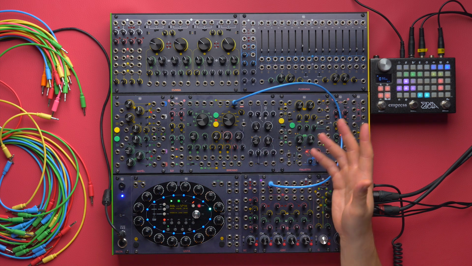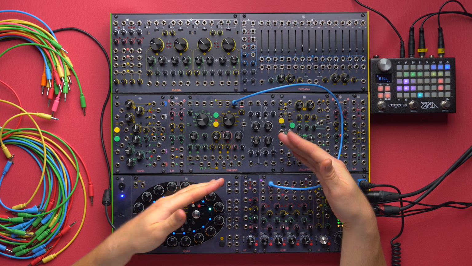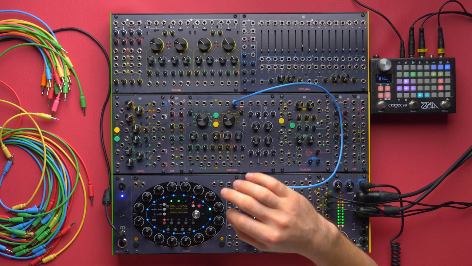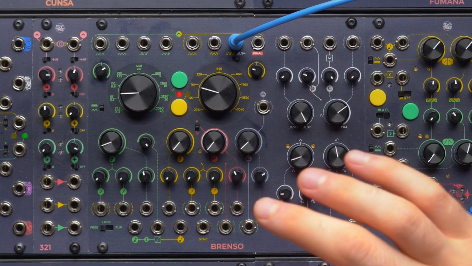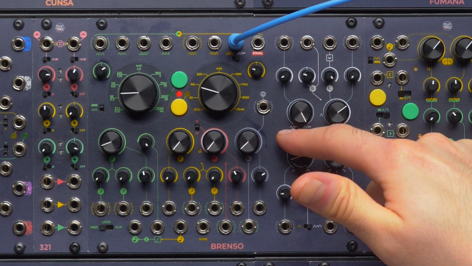It's not going to change our timbre too much, because after all the comparator only has two states, low or high. But this way we are able to modulate the pulse width through the other wave shaper.